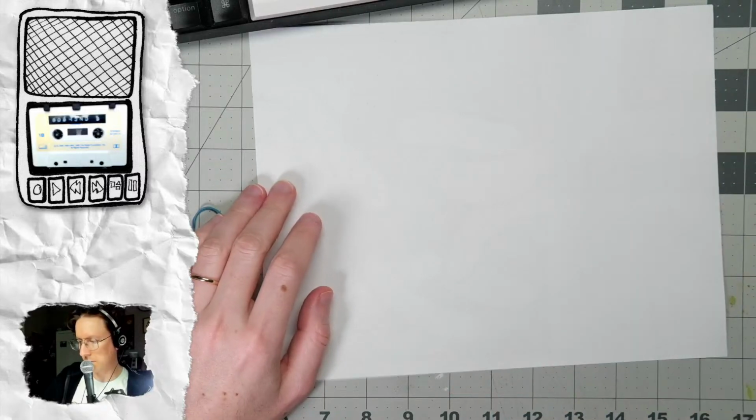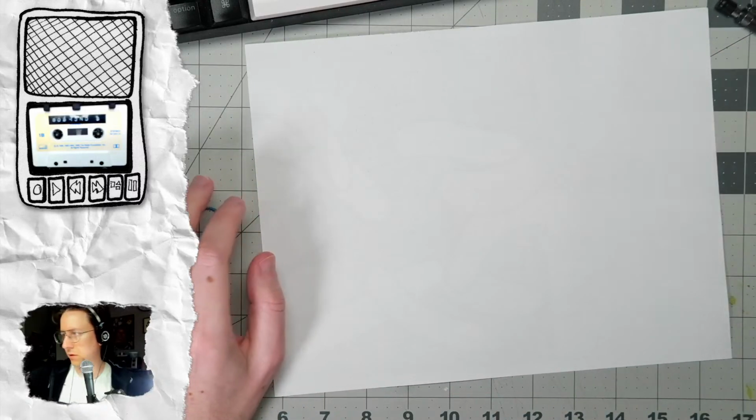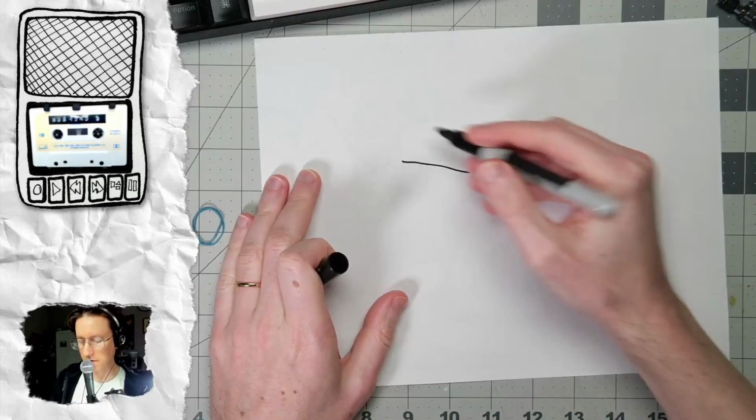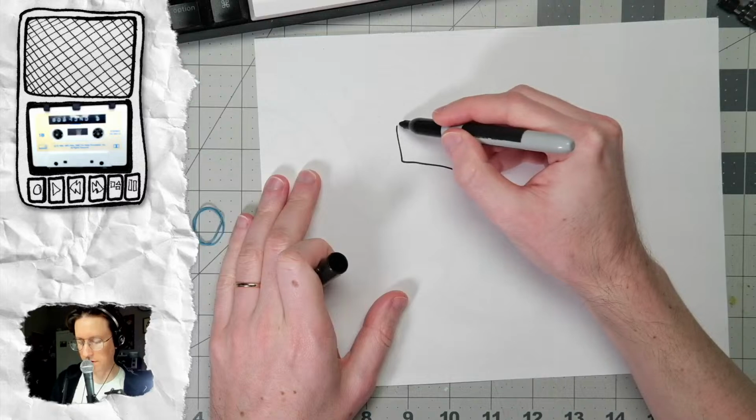So, what's sort of happening, let's talk through this, is I'm just going to draw this as a hexagon because it's easier.